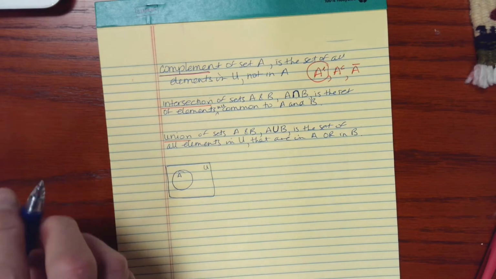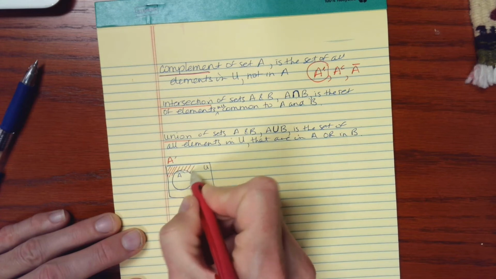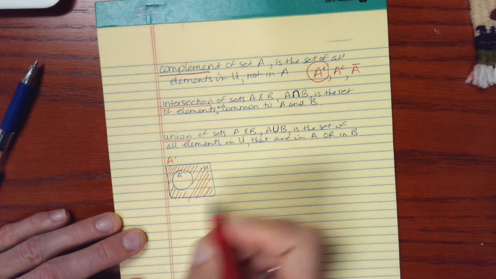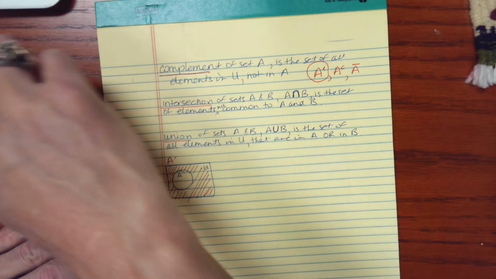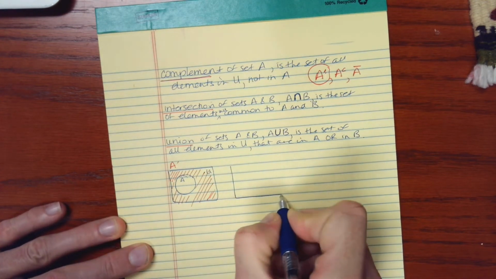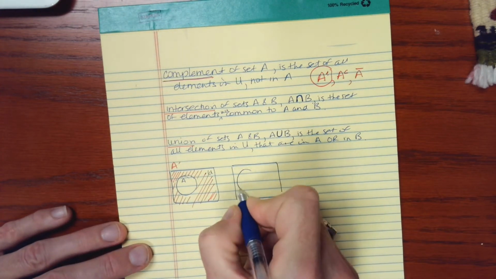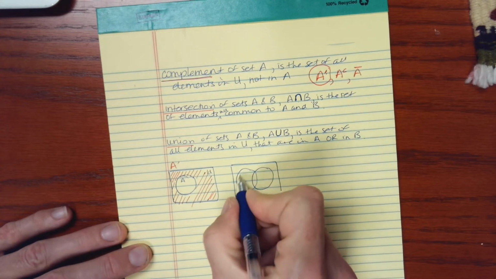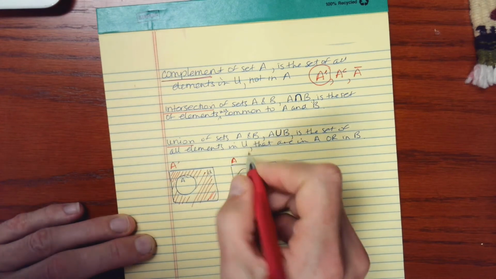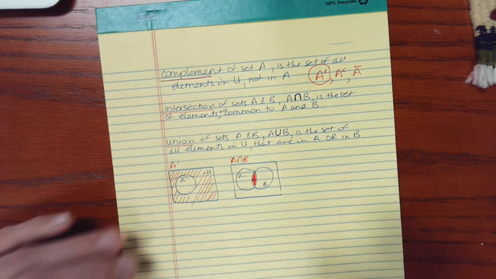Now if I want to represent A's complement, so that's everything outside of A. So the shaded region is A's complement. Let's see, this is one I've already done, but I'm going to just have everything in one place. So let's look at the intersection. So here's A, here's B, and let's look at the region that's A intersect B. So that's the overlap, so that's this region.